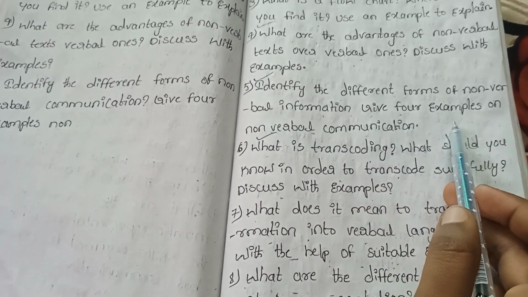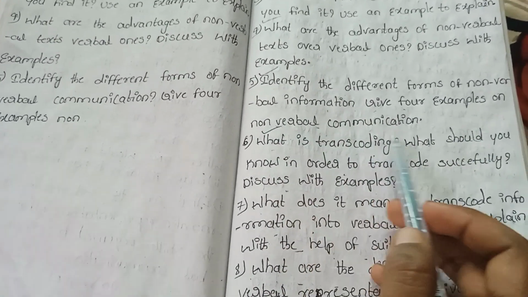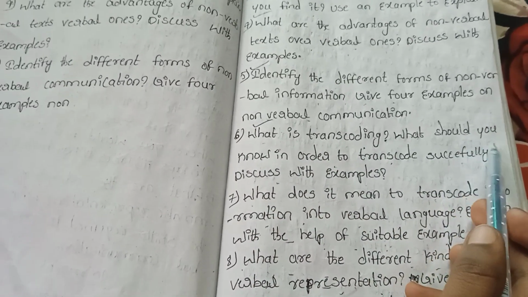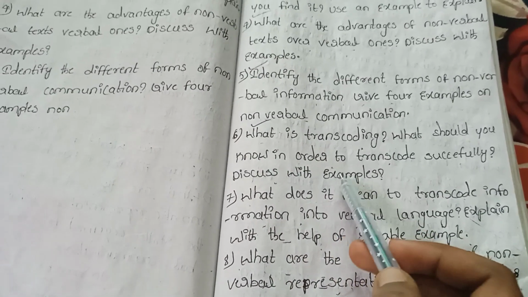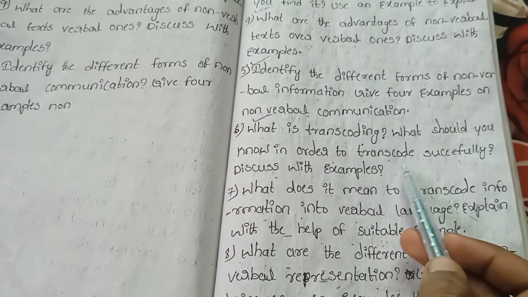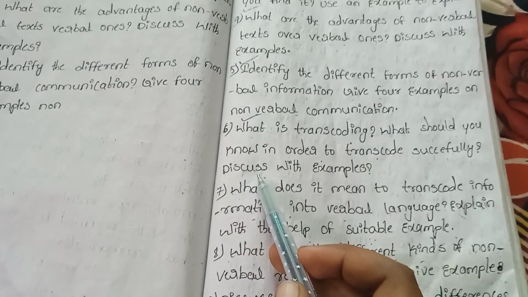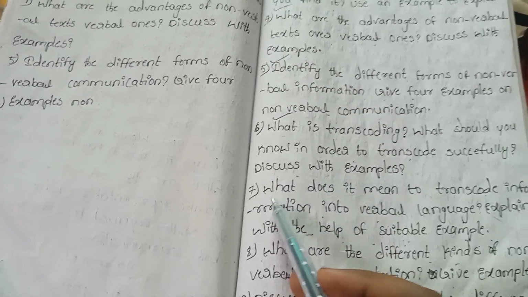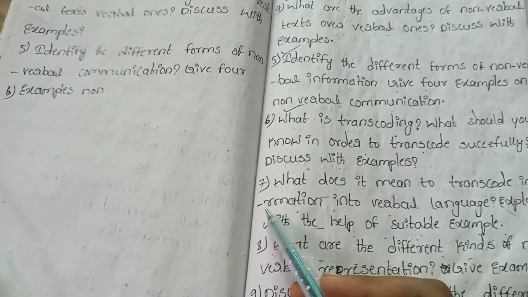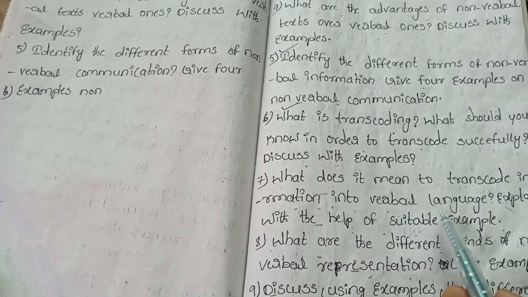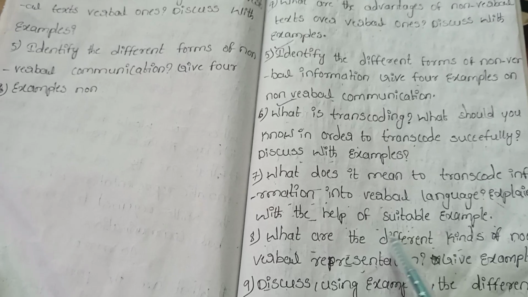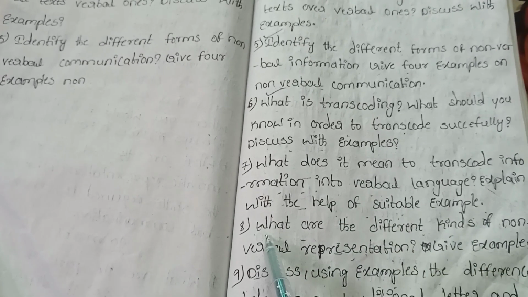Give 4 examples of nonverbal communication. What is transcoding? What should you know in order to transcode successfully? Discuss with examples. What does it mean to transcode information into verbal language? Explain with the help of a suitable example.